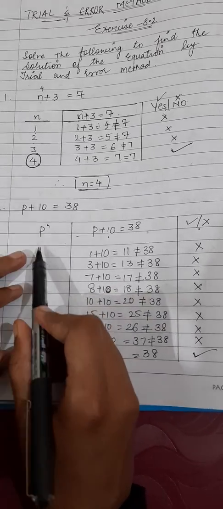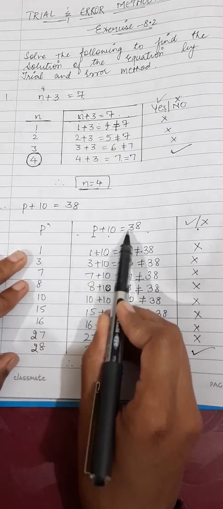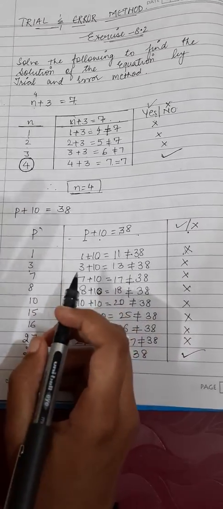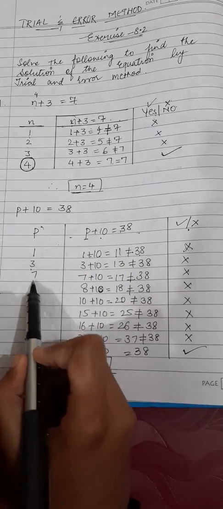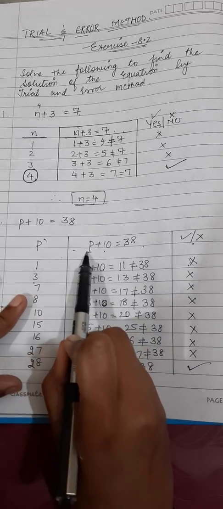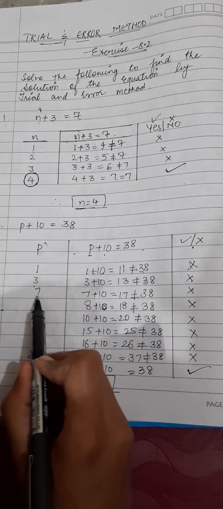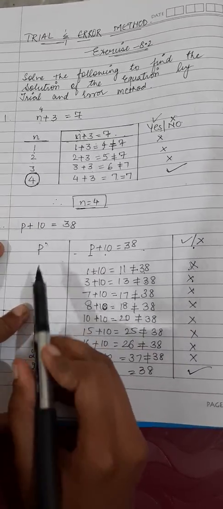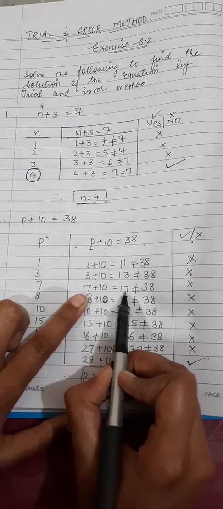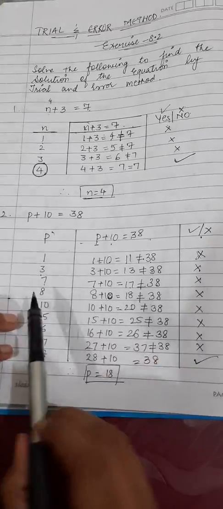First of all, if I place the value of p as 1, just place here 1. What is 1 plus 10? 11, and that is not equal to the right hand side, so cross. Next, I have placed 3. You can place 2, you can place 3, you can place any number. Okay, we are trying to put the value so that we can get the answer. Now on putting 3, 3 plus 10 will give me 13, which is not equal to 38. So that means cross. Then I have tried value 7 by putting the value of p as 7. Instead of this p, I have placed here 7. 7 plus 10 will give me 17, and that is also not equal to the right hand side. So that means cross. Next, similarly, I will be placing 8.